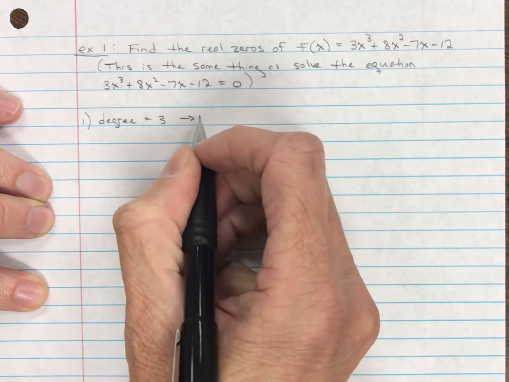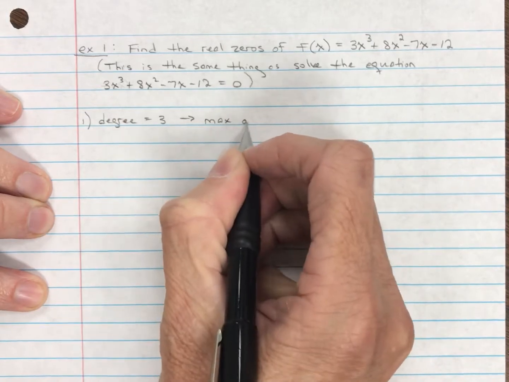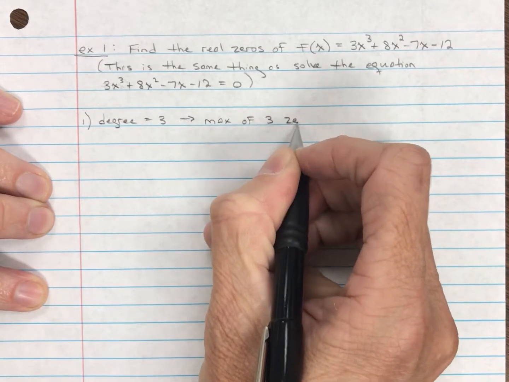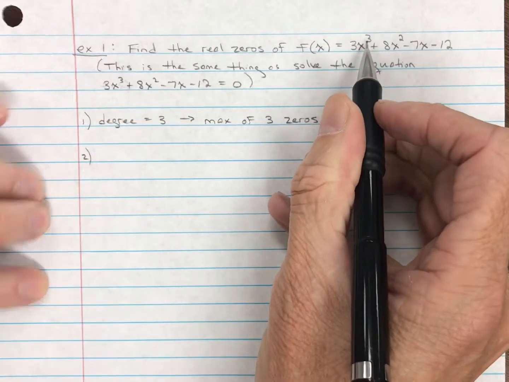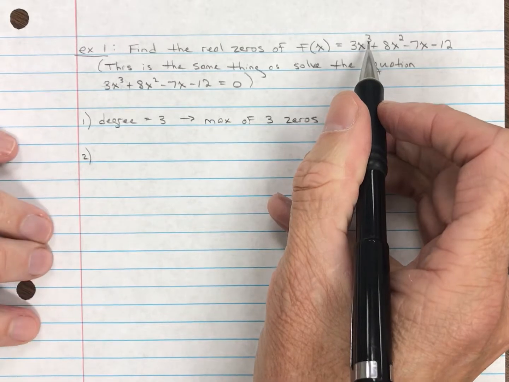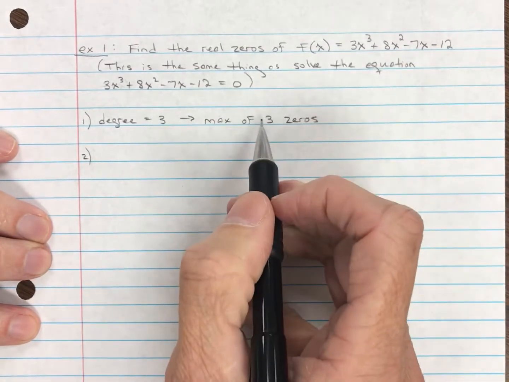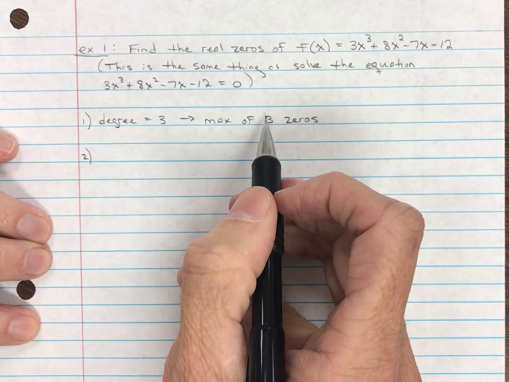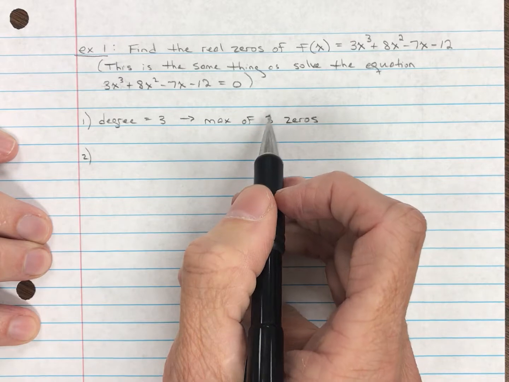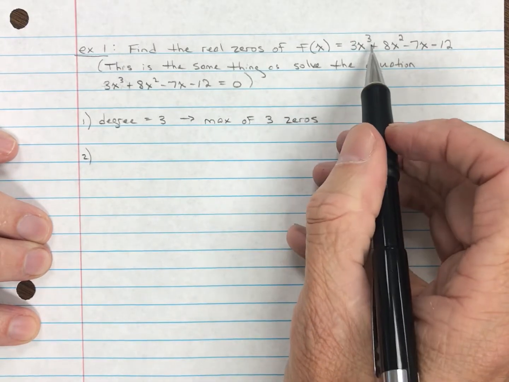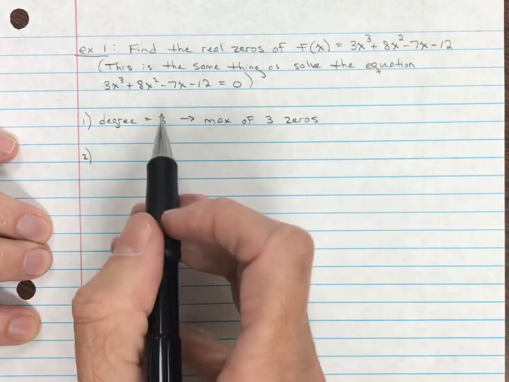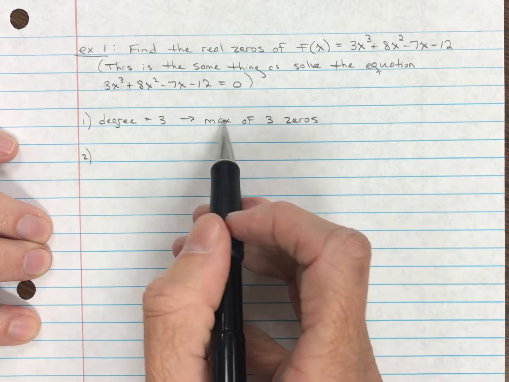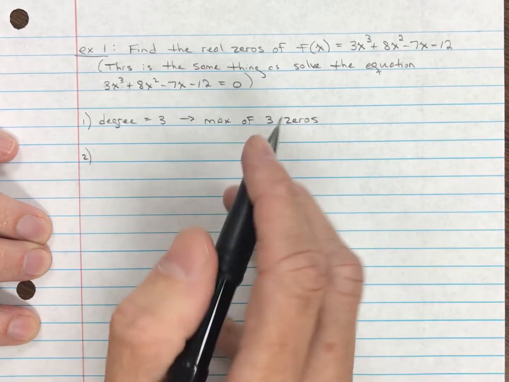This tells us a max of 3 zeros. Okay, step 2. So we have three possible real zeros here. As we've discussed a little bit, and we'll get into this in upcoming sections, a third degree polynomial can also have complex zeros. We touched on that in a previous video lecture. But it will have 3 zeros. There's a max of 3 real zeros in this.